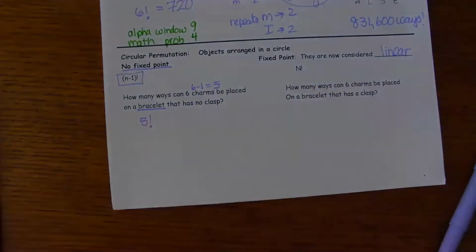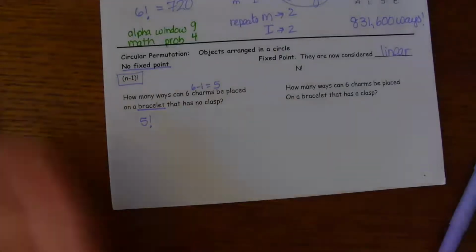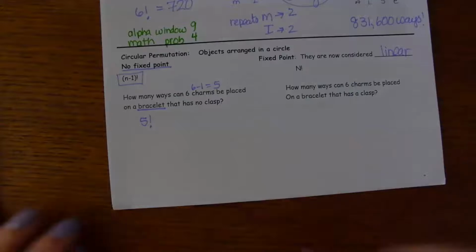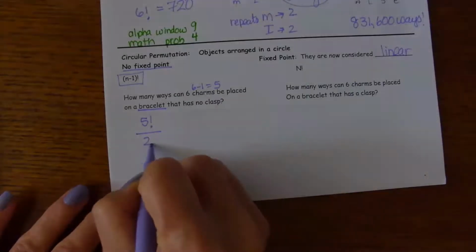Now, if it were 6 kids in a circle, it would be 5 factorial. But this is a little bracelet. If you have an object like a bracelet or a keychain or some small thing that you could flip over, and it would be the same thing, we have to divide by 2.